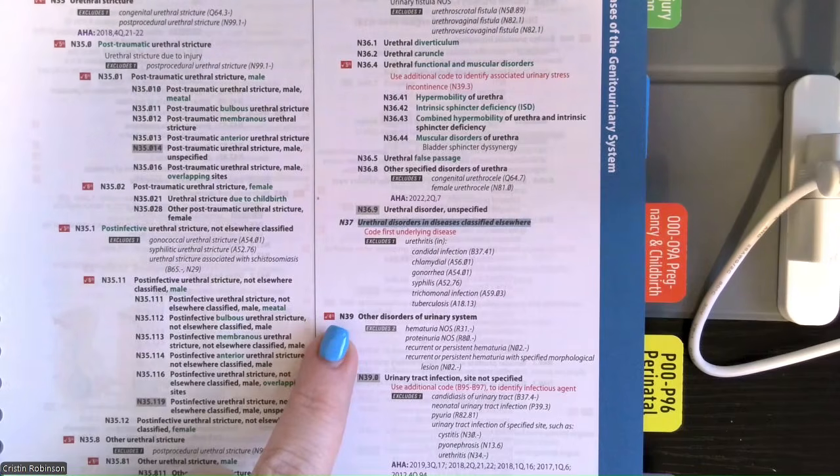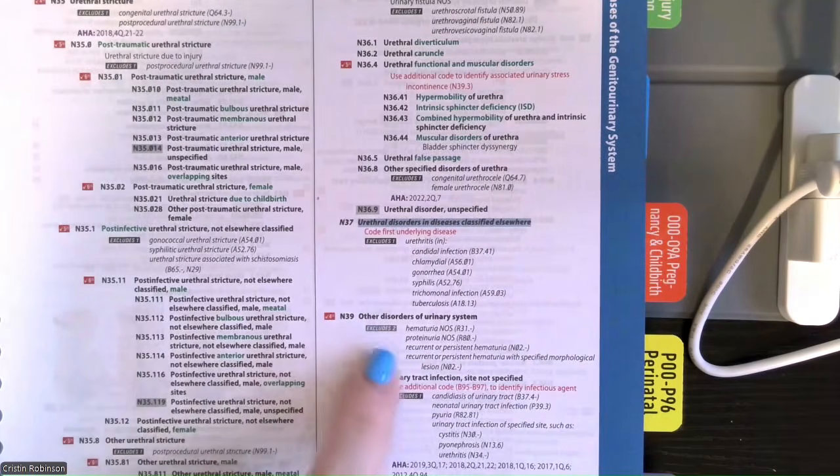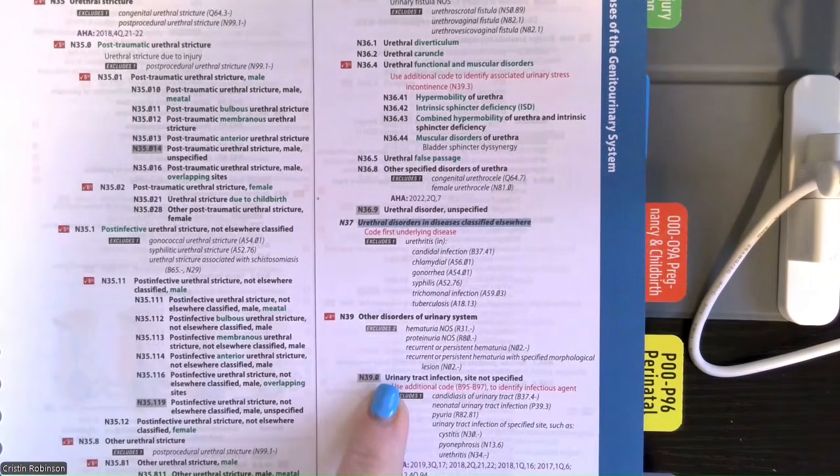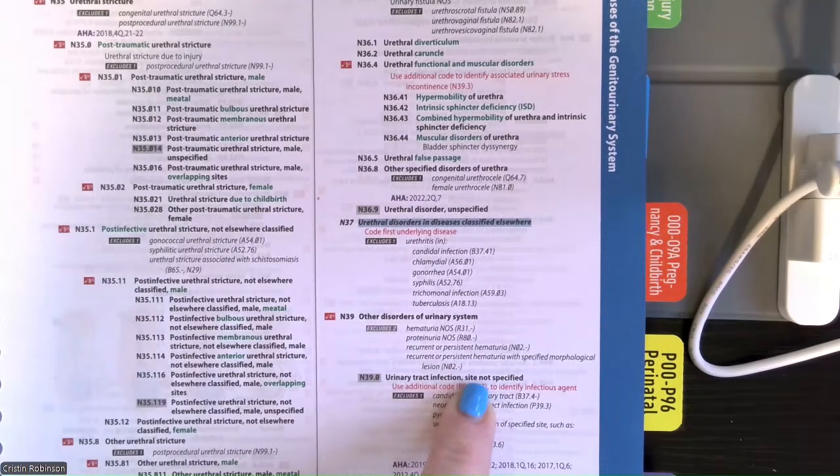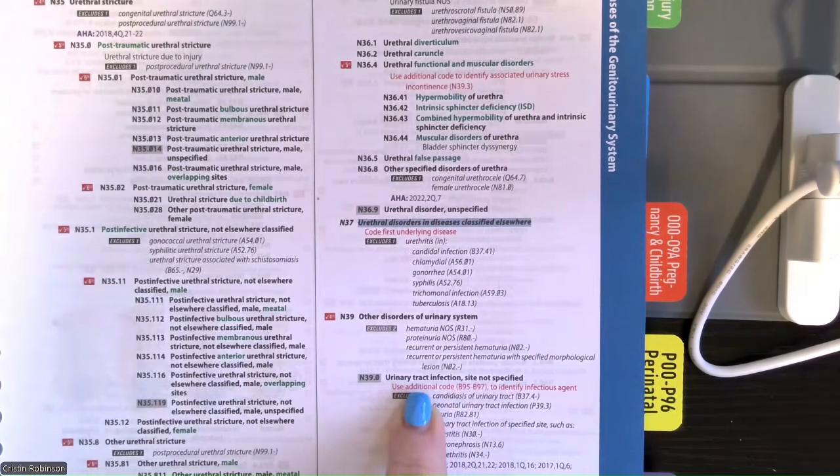So for our code today, we have 4 characters, N39.0. And when we come down to our code, as you can see, it's urinary tract infection, and this is when the site is not specified. So for our example, we did not have a specified site. So let's get down to the additional guidelines that must be followed.